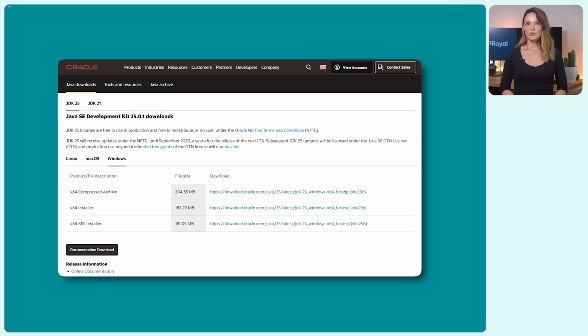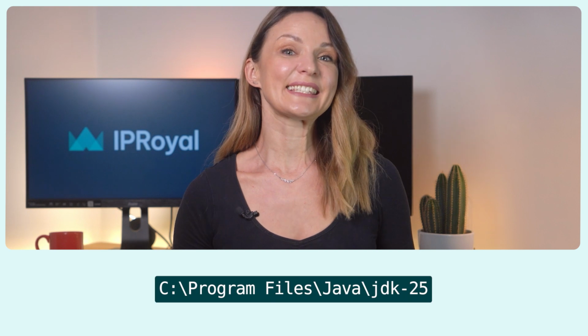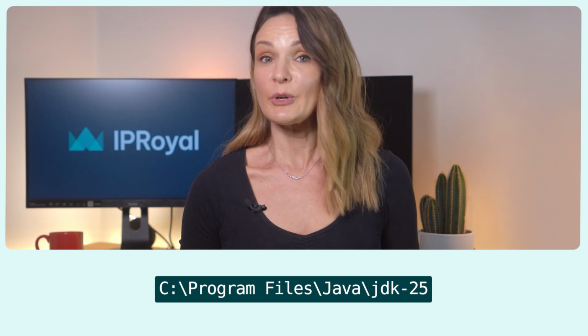Go to Oracle's official website and download the most recent Java Development Kit. Once the download is complete, find the exe file in your Downloads folder and double-click it to begin the installation process. Now, the easiest route is to stick with the default installation folder, which is usually something like this. Click Next a few times and let it install.